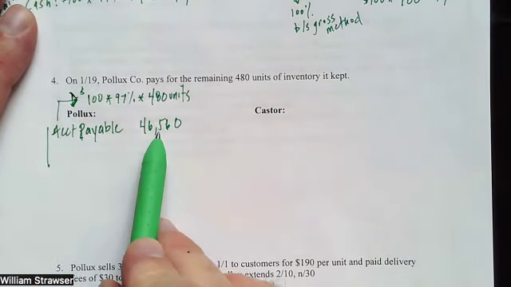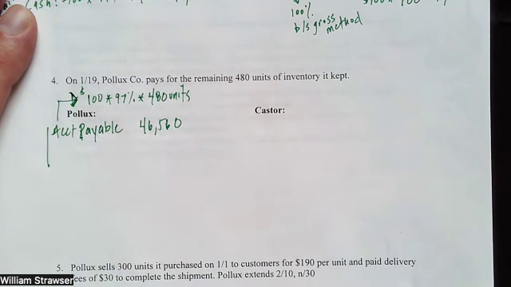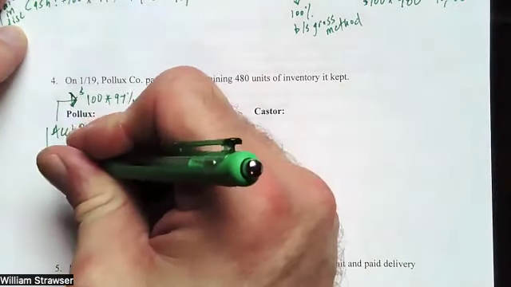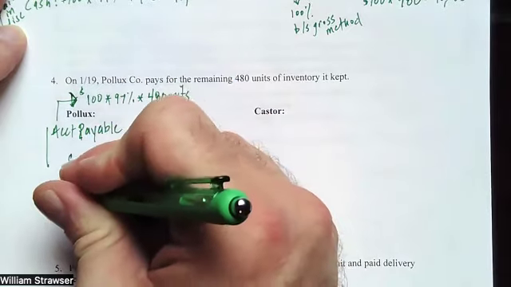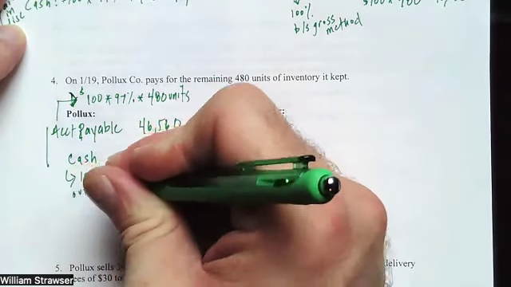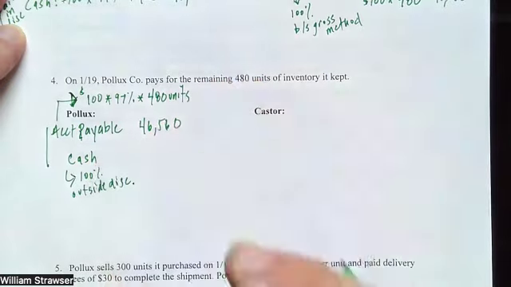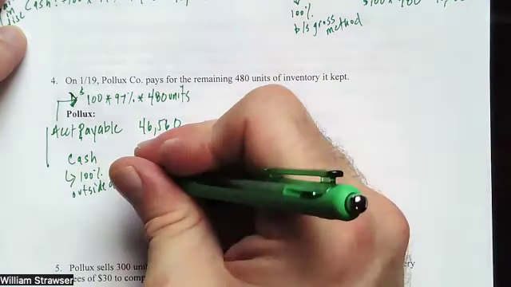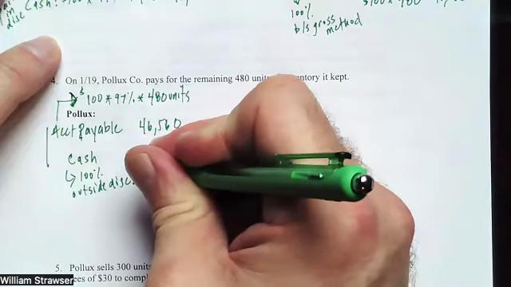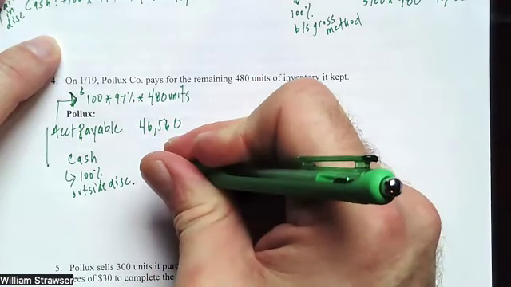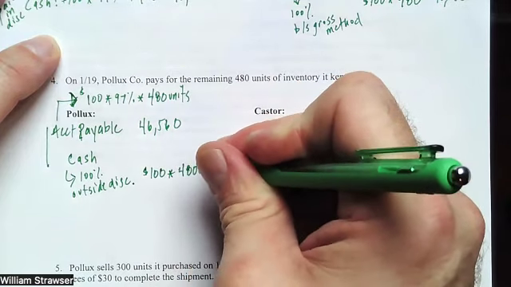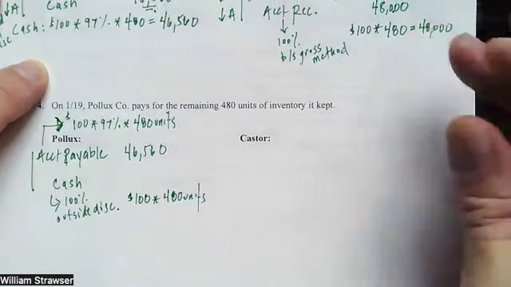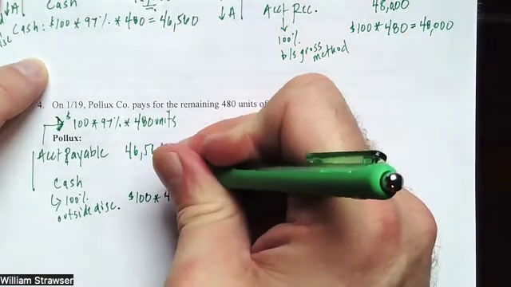Now, they're paying, this is a net amount, they're paying outside the discount. So the amount of cash they pay is going to have to be full price. This is 100% outside discount. So the cash changes based on whether we're paying in the discount or not. So that's the full $100 multiplied by the 480 units, which we've done the math for up here, $48,000.